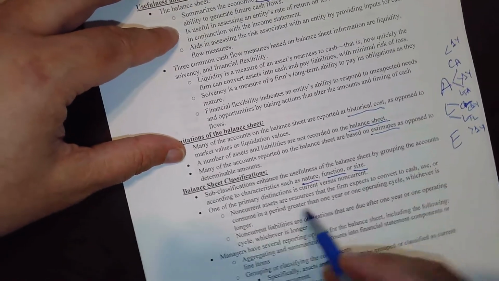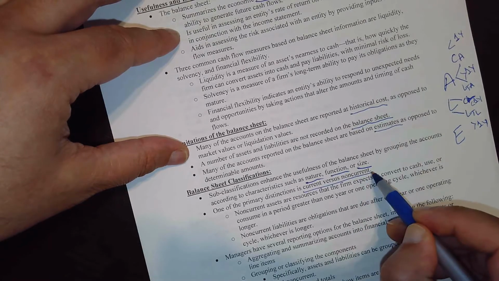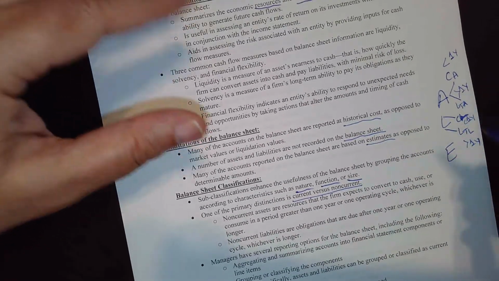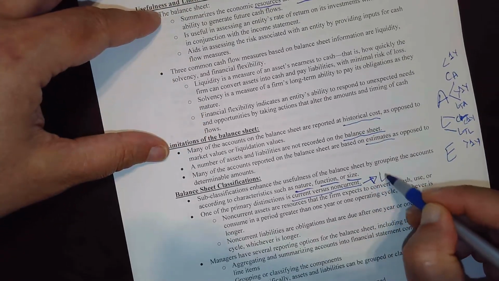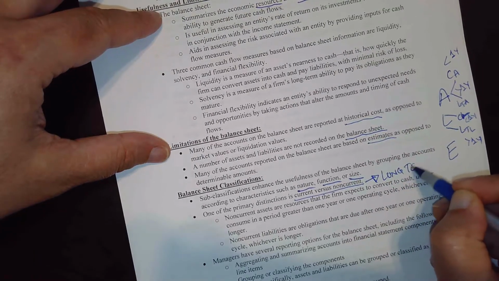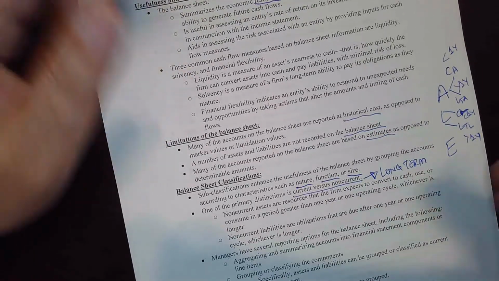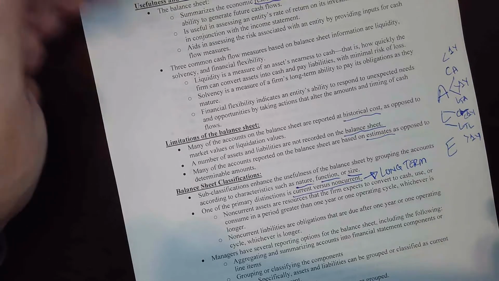One of the primary distinctions is current versus non-current. Non-current is sometimes called long-term, so don't get confused. Long-term liabilities or long-term assets, and non-current assets or non-current liabilities, are the same things.